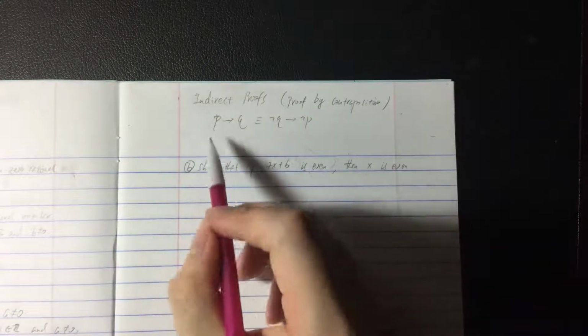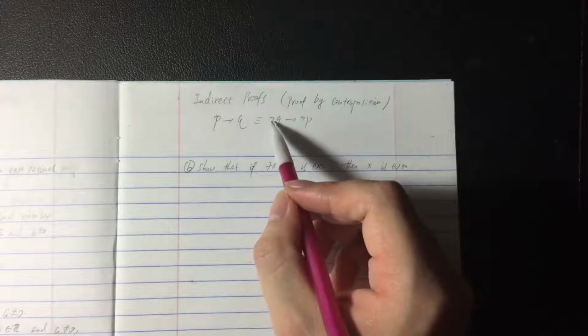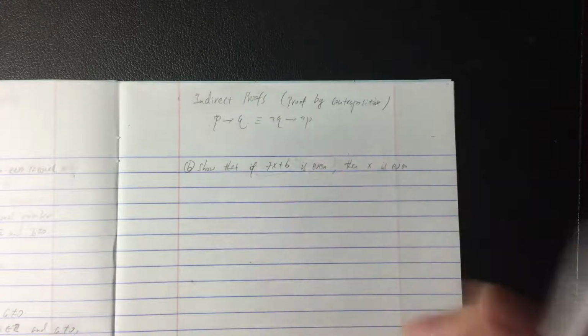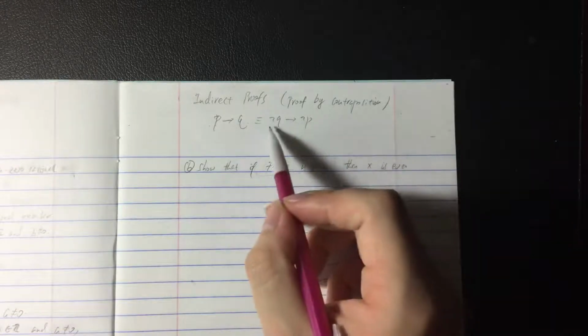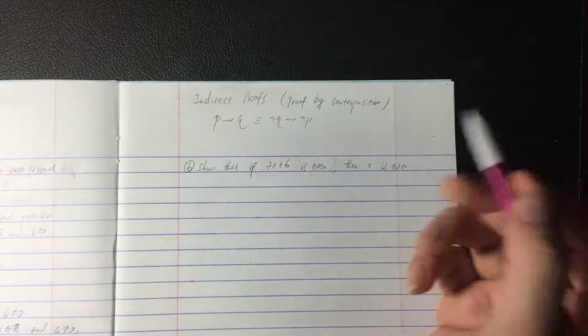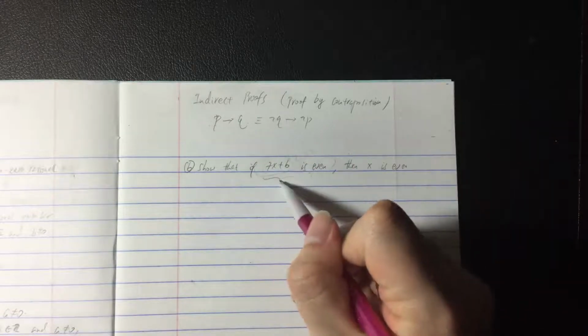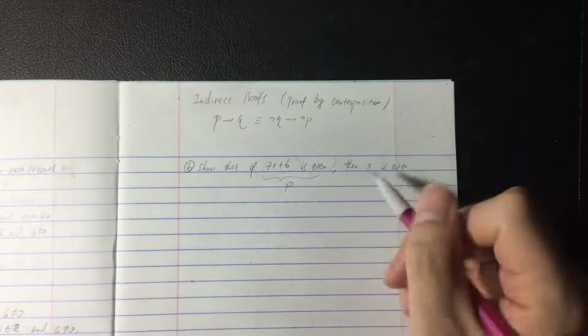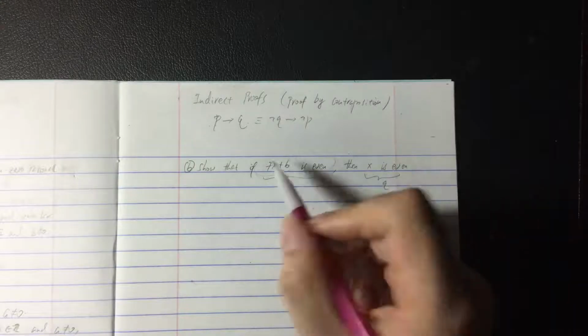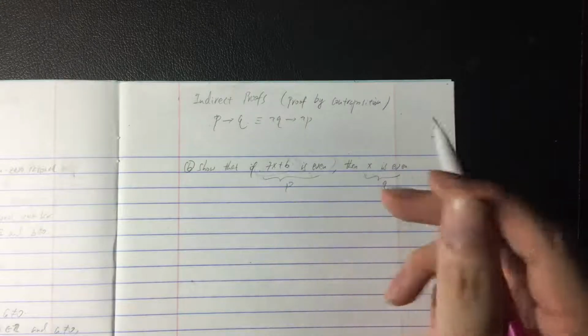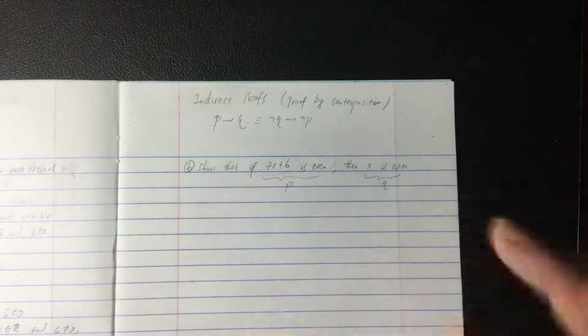So if direct proof from P to Q is too hard, we try to use indirect proof. We try to prove that not Q implies not P. This statement is P. This statement is Q. If P, then Q. Now we'll try indirect proof.